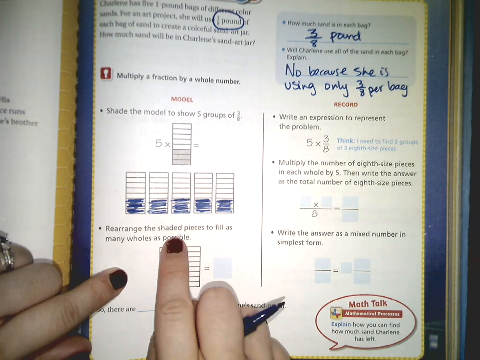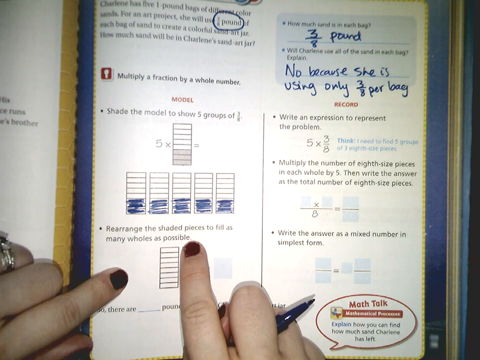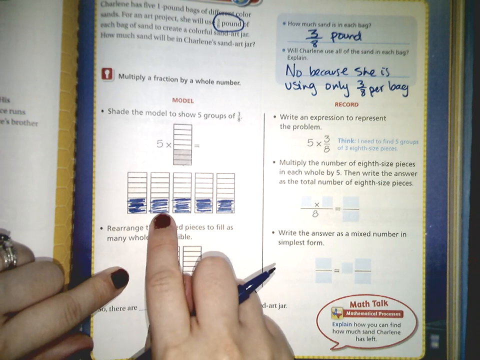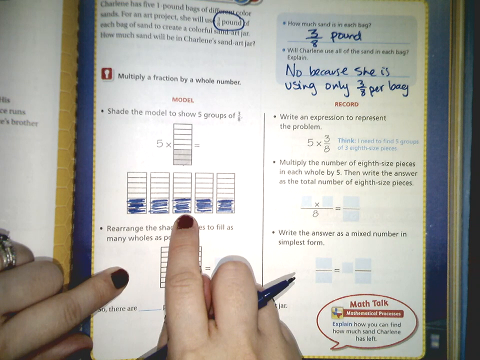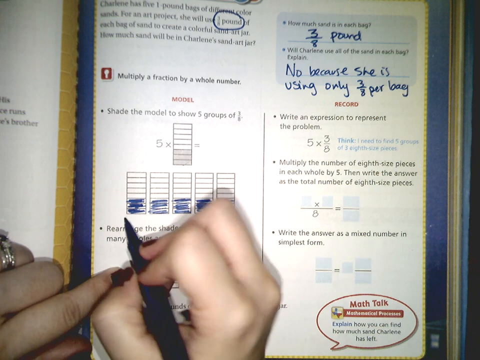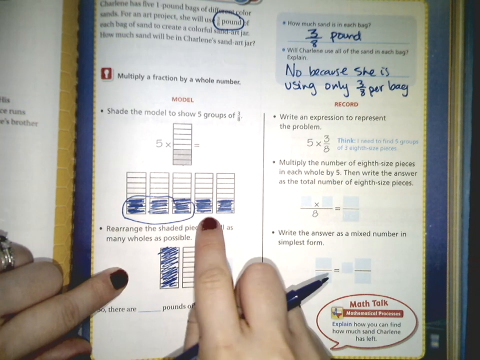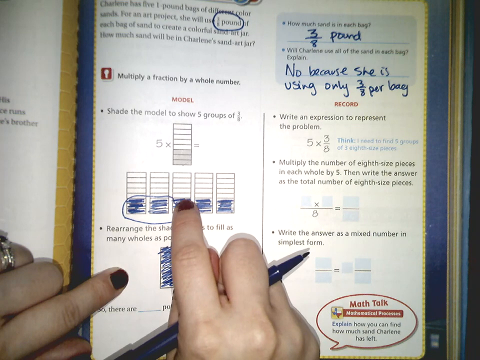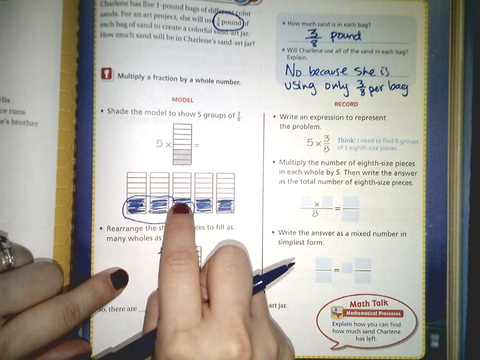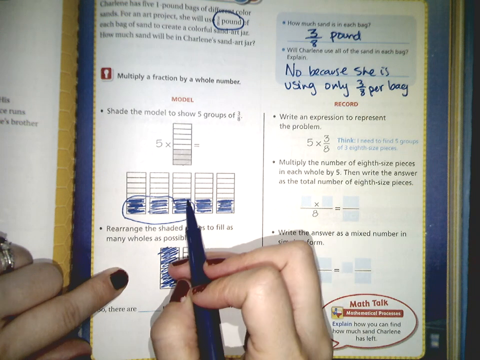So I can rearrange my shaded pieces to fill as many holes as possible. So look, I have 3, I have 6, I have what? 9. So 9 is a little bit more than I need. So I would take my first 8. I'm going to color in 1 hole. Now what is over? 3, 6, 9. There's only 1 left on this one. So there's how many? 1, 3, 6, 7. So almost 2 holes, but not quite.